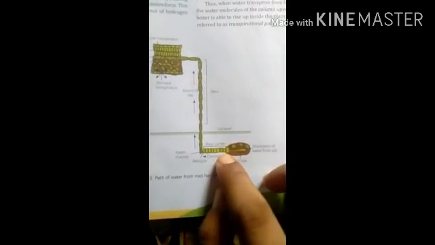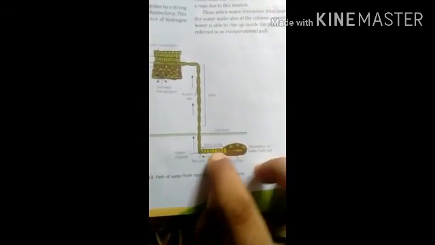Here you can see this one is the absorption of water from the soil, then it comes into the root here. Due to endosmosis, it is coming to the root cortex, then the pericycle.